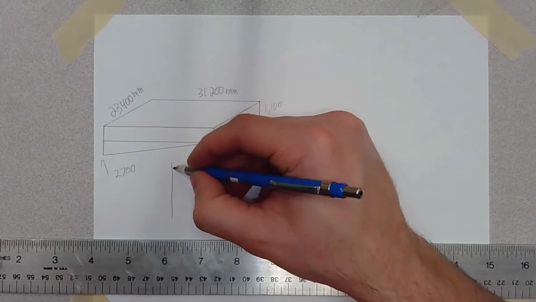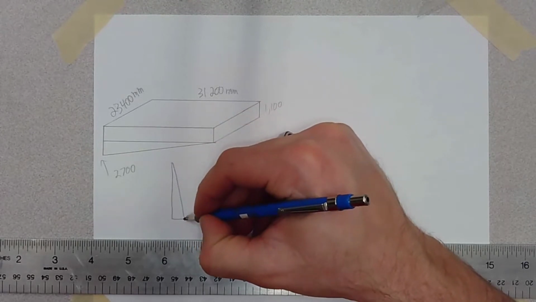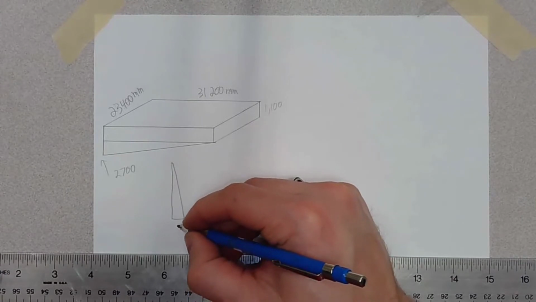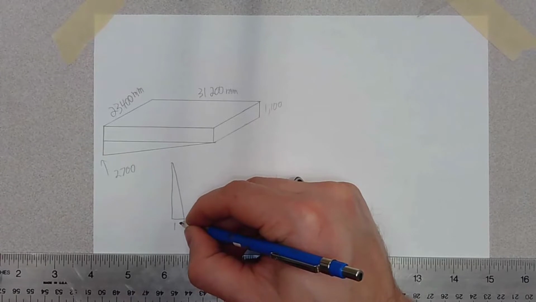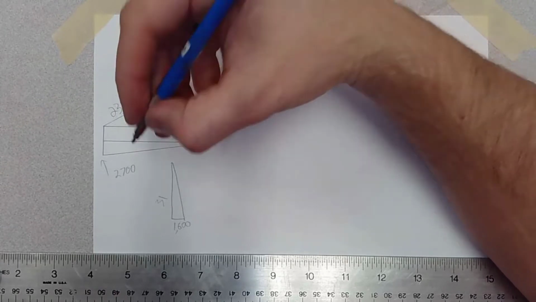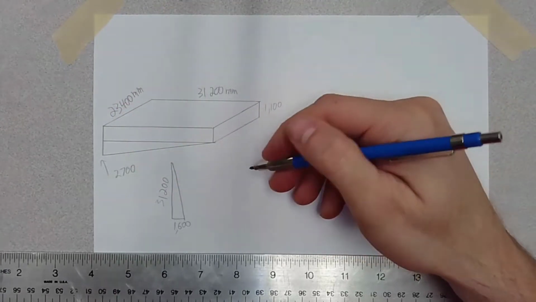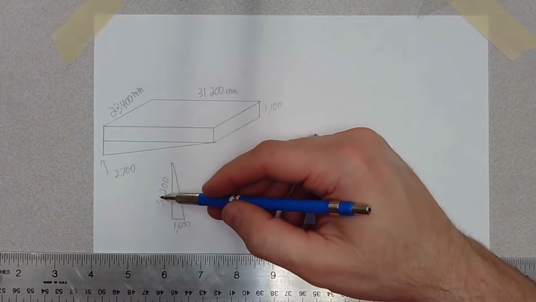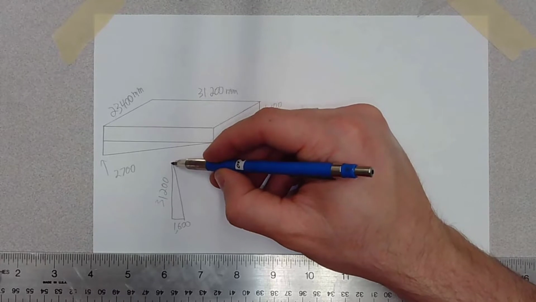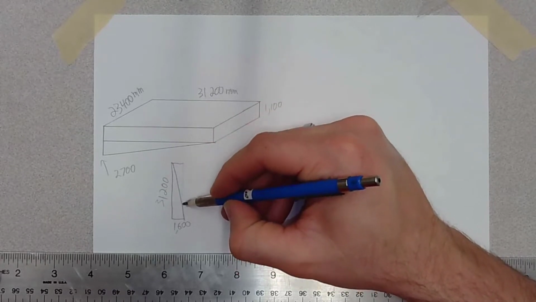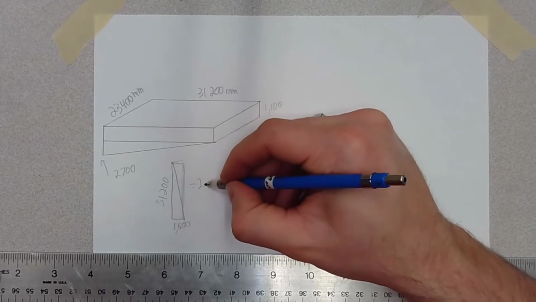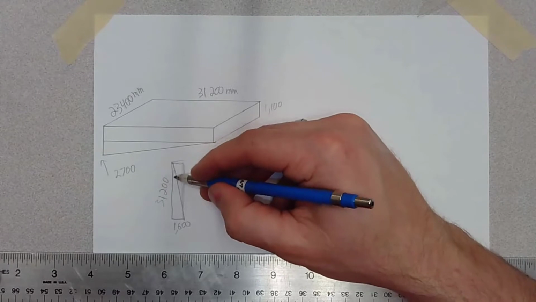We'd view this bottom part as a triangle like this, and we'd have a base of 1,600 and a height of 31,200, and we could multiply those two by each other to give us a square area of a rectangle that would look like that, and then divide by 2 to give us half of the area, right?